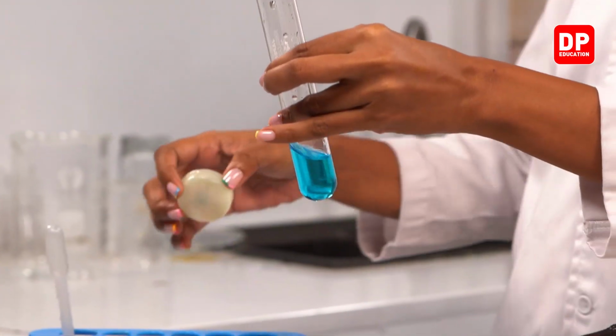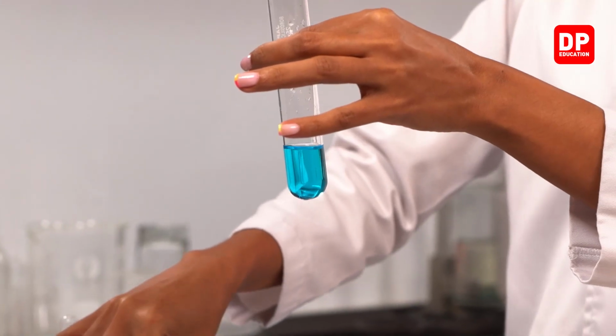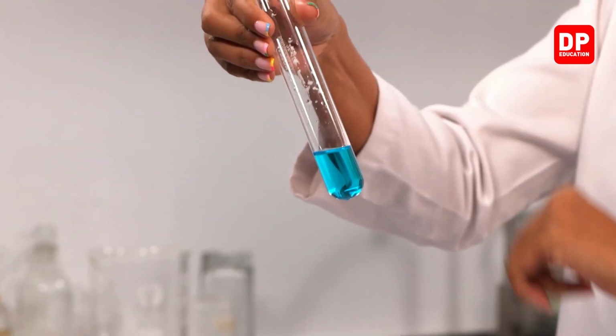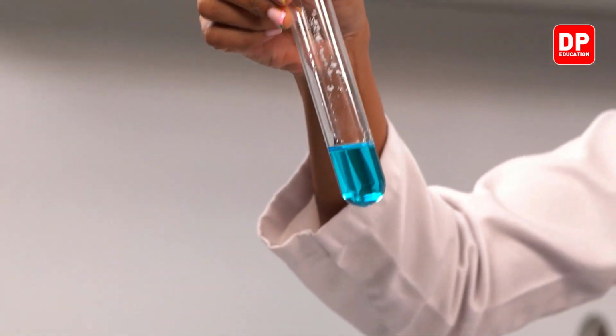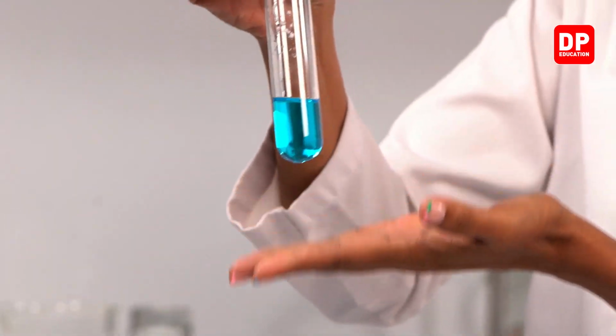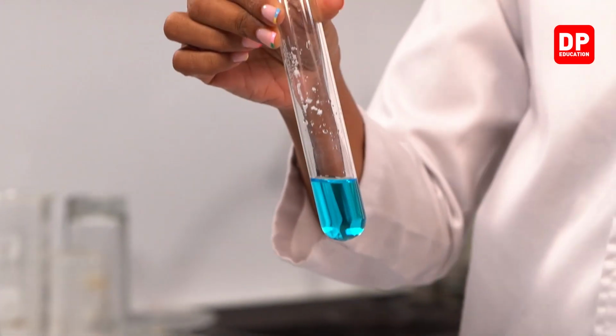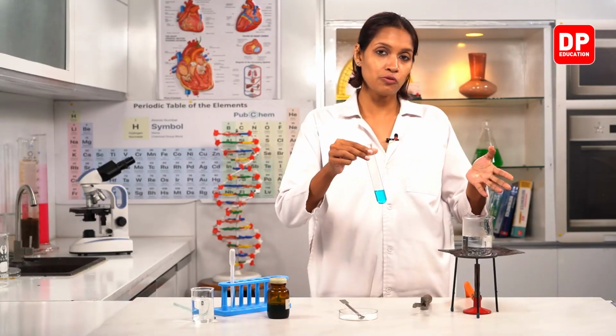Right. So look at the color, children. Now Benedict solution is blue color. When Benedict solution is added to the glucose solution, the colorless glucose solution, the entire solution gets blue color. Now I need to heat this boiling tube inside this hot water beaker. Okay, so we call it a water bath.